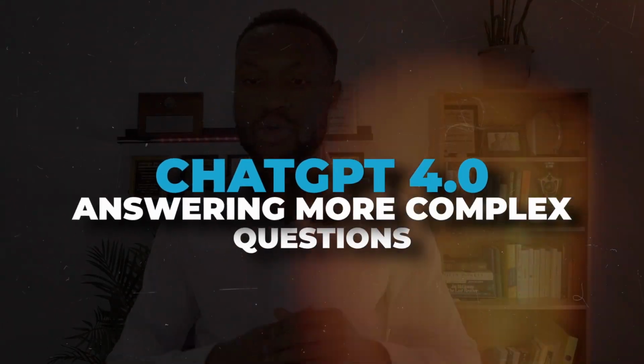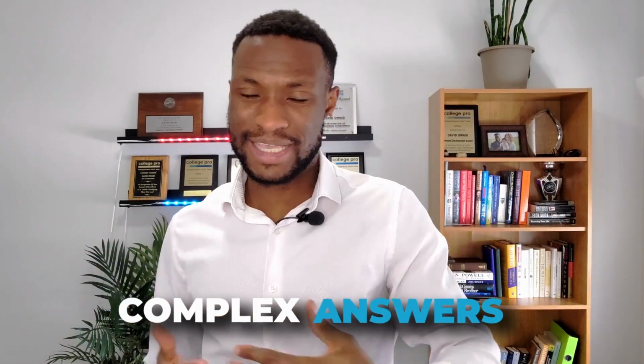The other area of functionality of GPT-4 is in answering more complex questions. Because GPT-4 was built and fed with way more data points than 3.5, it has access to way more papers and way more sources that it can cite when giving information, which means that it can provide you with more complex answers to difficult problems or questions.